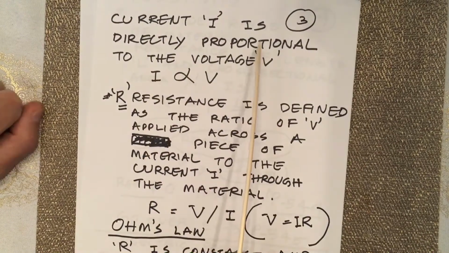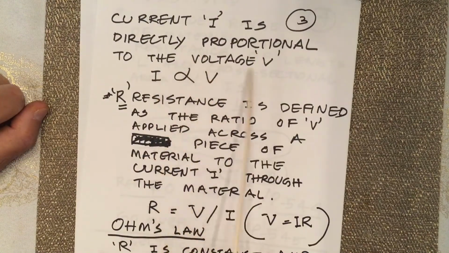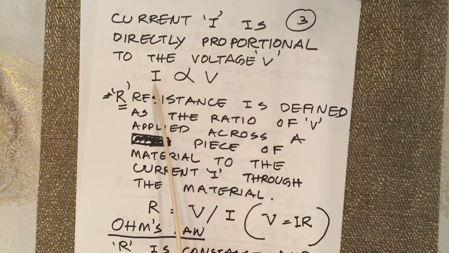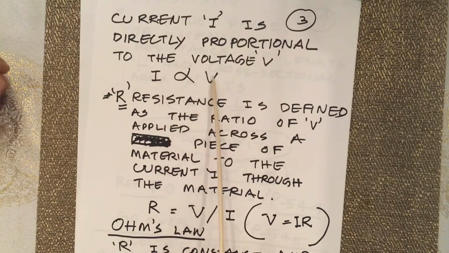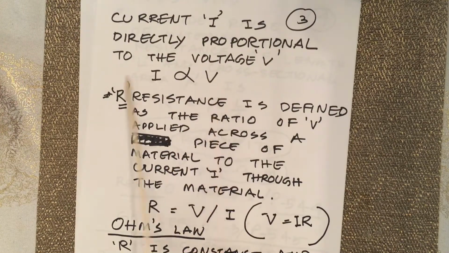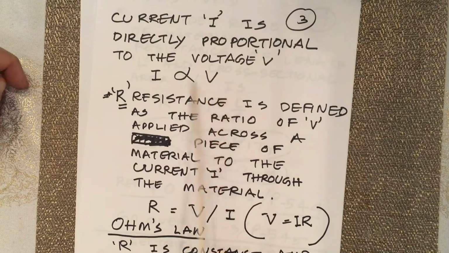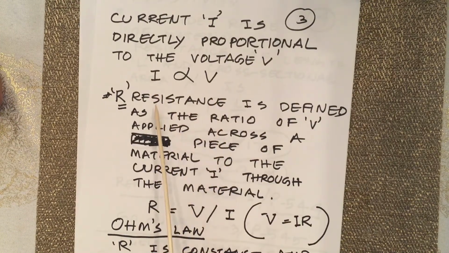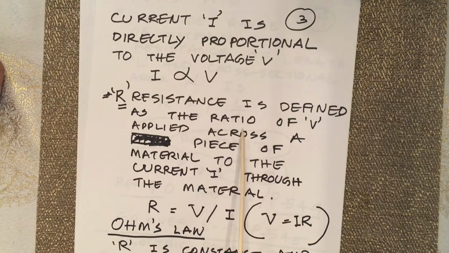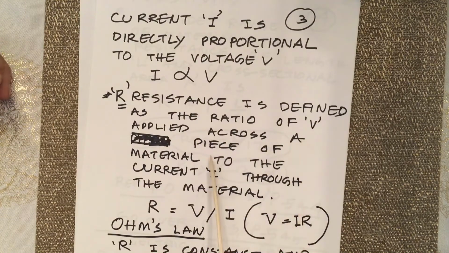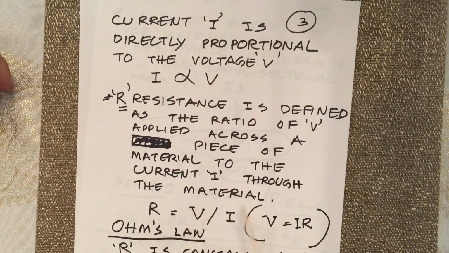Current I is directly proportional to the voltage. You get more current if the voltage is high, and vice versa. If voltage is less, the current will be less. There is always a resistance, which is defined as the ratio of voltage applied across a piece of material to the current I through the material.